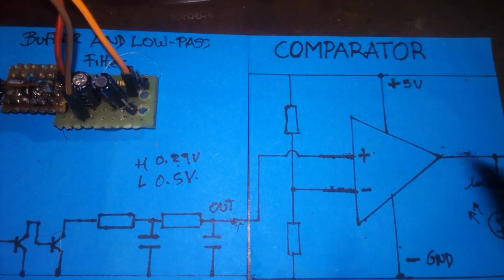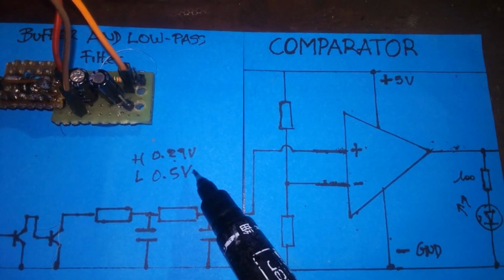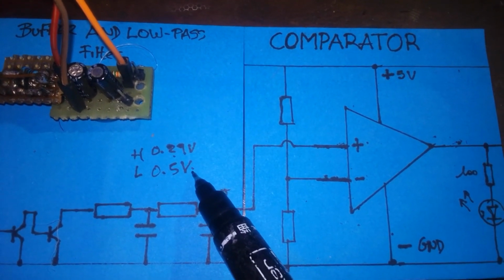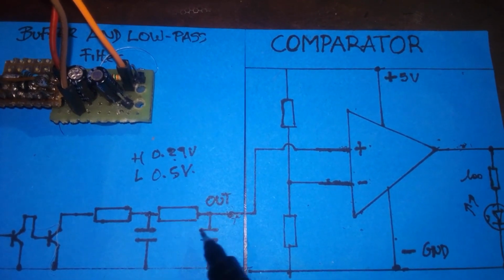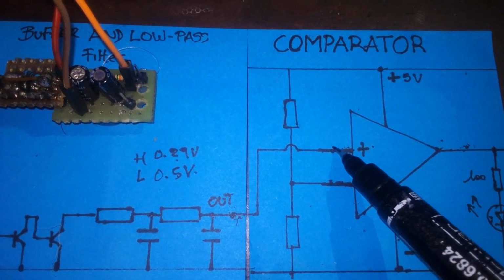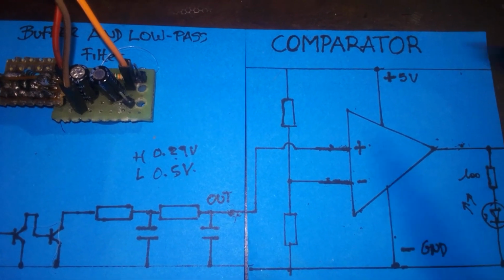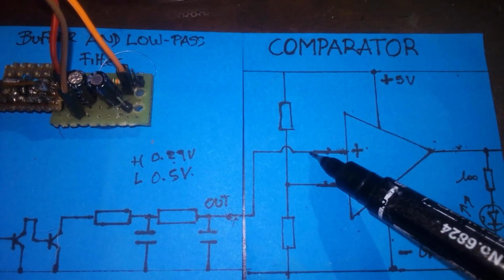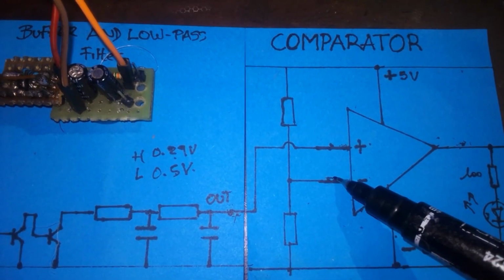So let's say I want to turn this LED on every time the switch is in the lower position. So when the switch is at the lower position, we have 0.5 volts here. If we want to turn this LED on, the voltage here should be higher than the voltage here.